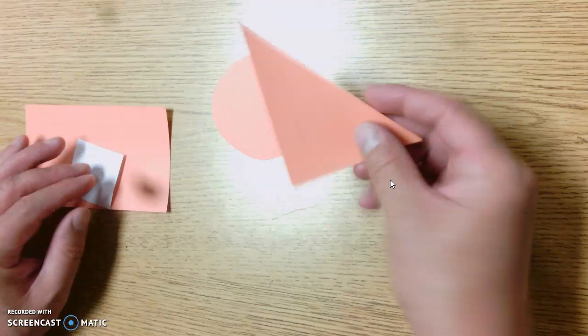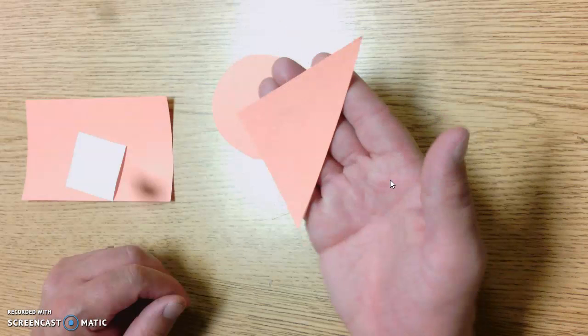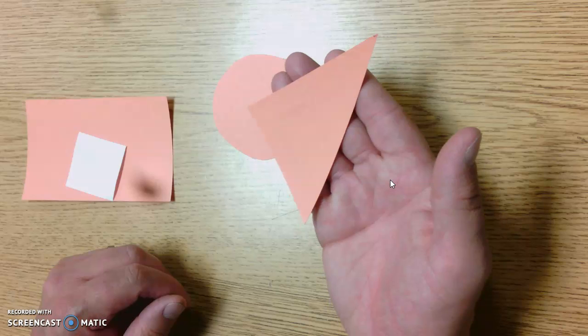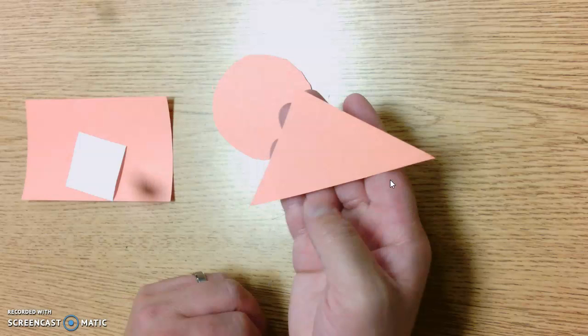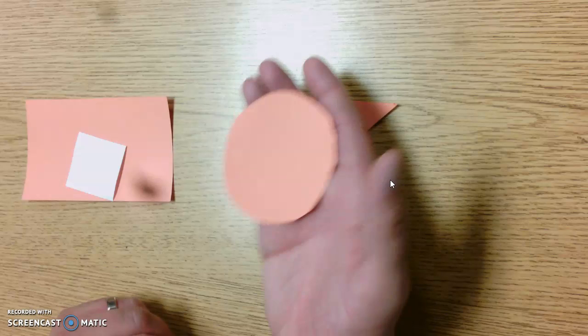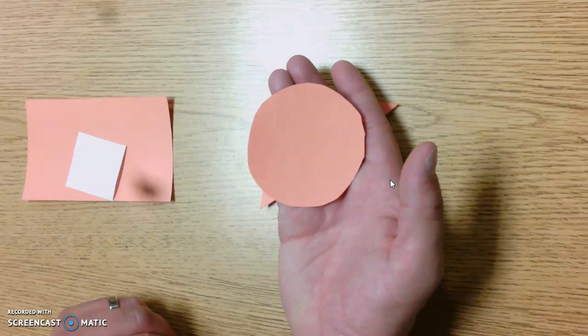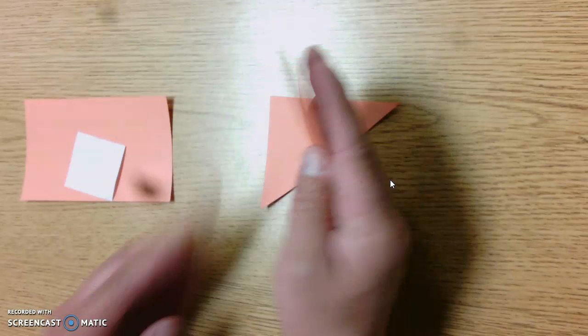And then what shape is this, boys and girls? That's right, this is a triangle, and this is just a flat 2D shape, two-dimensional shape, okay, 2D shape. And then what is this? It's not perfect, but it is a circle. Yeah, it's a circle, okay. And that is, of course, a 2D shape because it's flat.